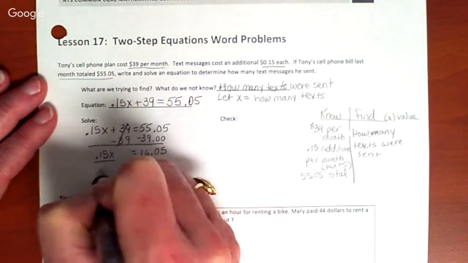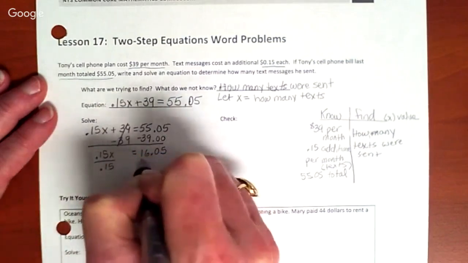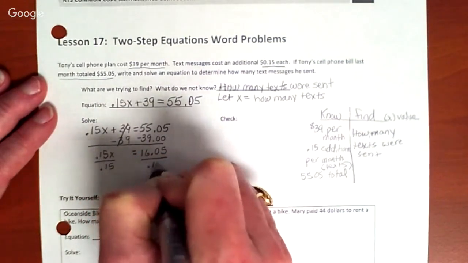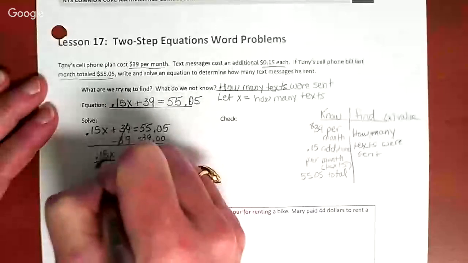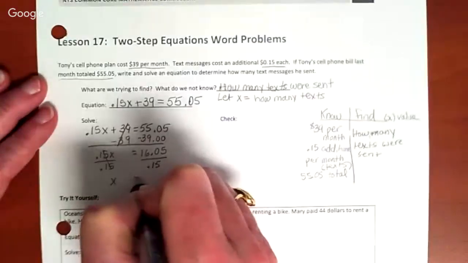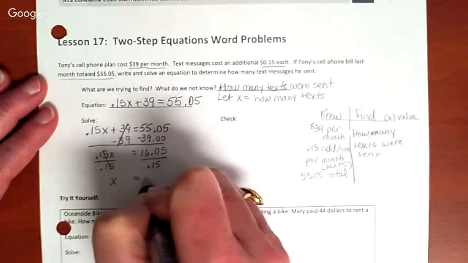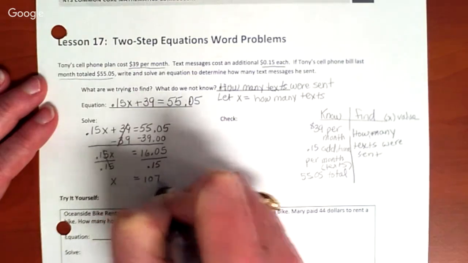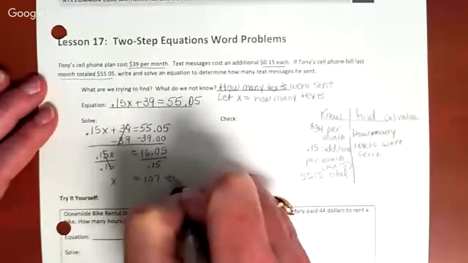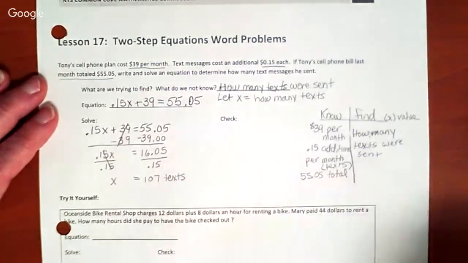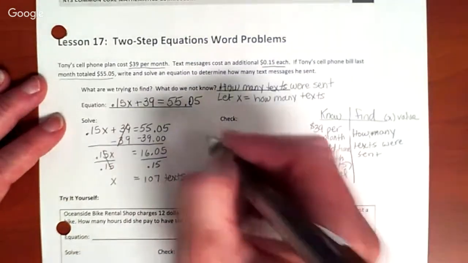Then we divide both sides by 0.15. And X is going to equal 107 texts.